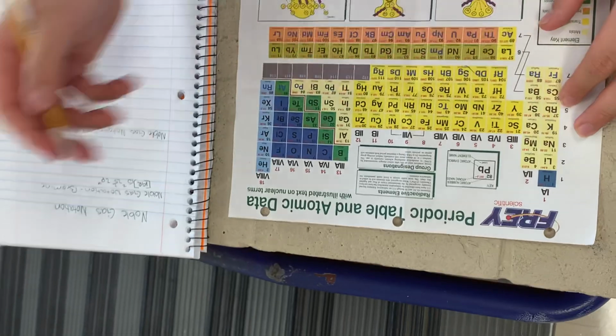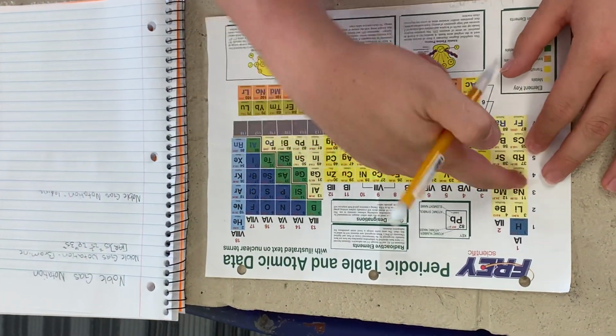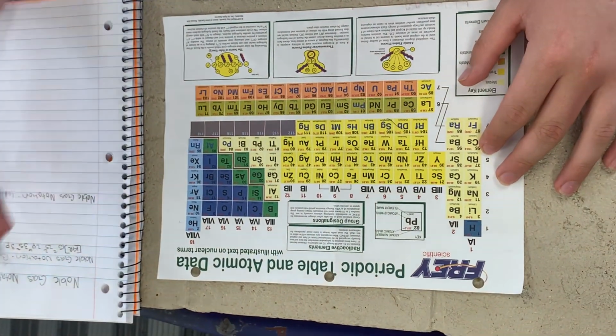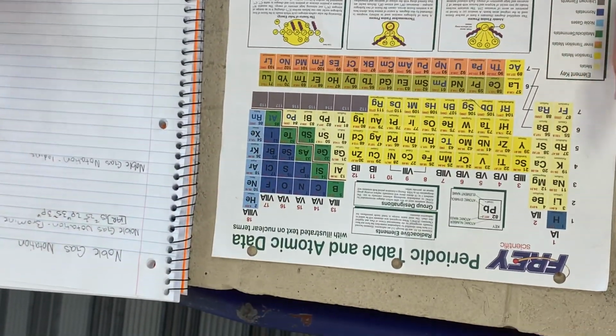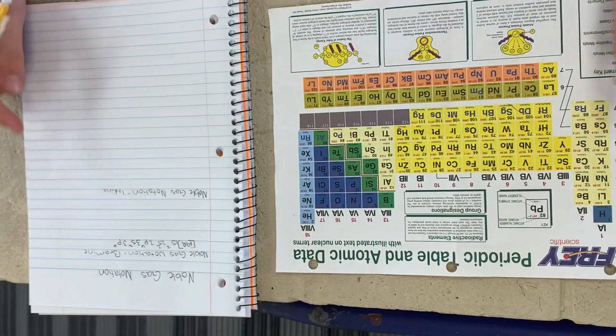We come down to 3s, and it has 2 because they're both filled. Coming across, we have the 3p, and we go all the way to argon, so it's 3p6. So that's for your bromine. That's how you point out the nearest noble gas for bromine.